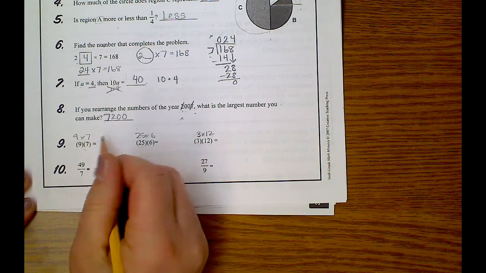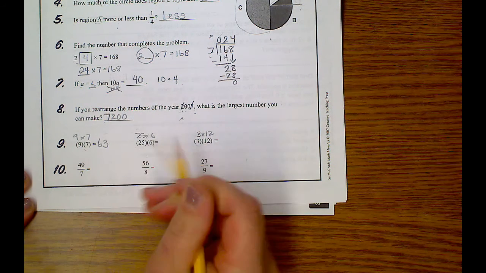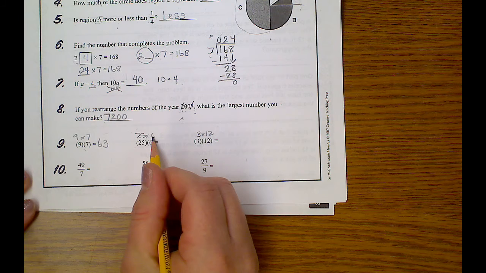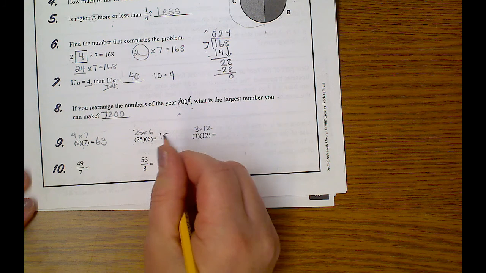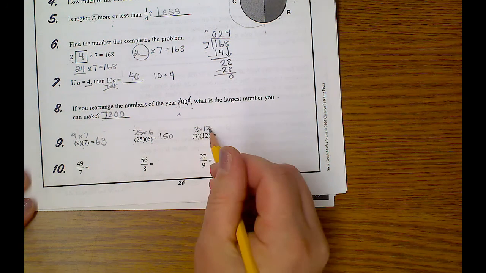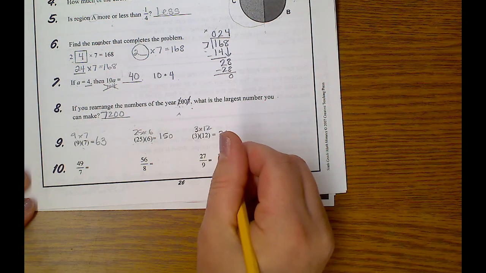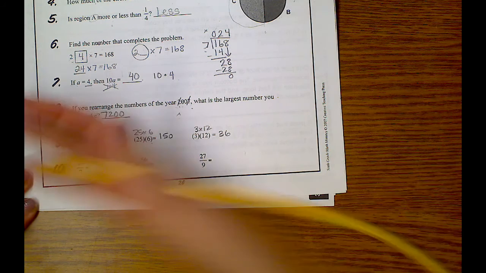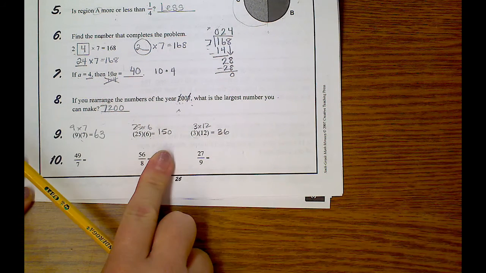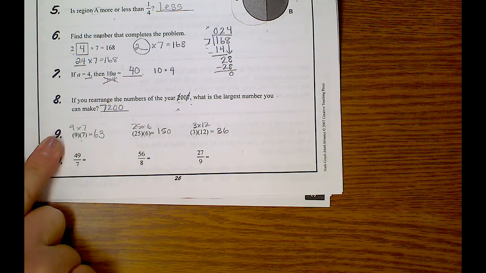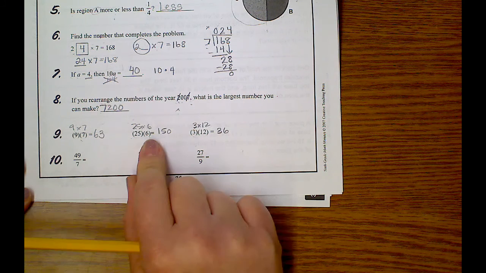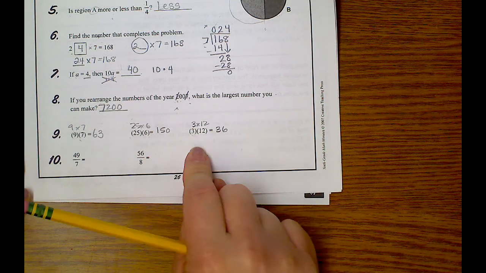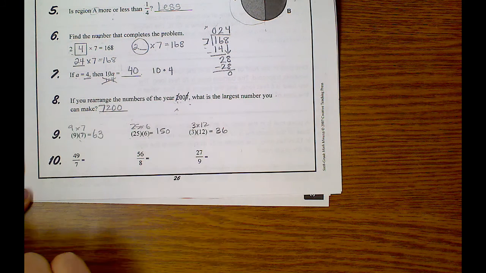So 9 times 7 is 63. 25 times 6 is 150. 3 times 12 is 36. And again, you can check your work with a calculator, or you can count by the numbers and skip count by 9s, or skip count by 25s, or skip count by 12s or 3s.